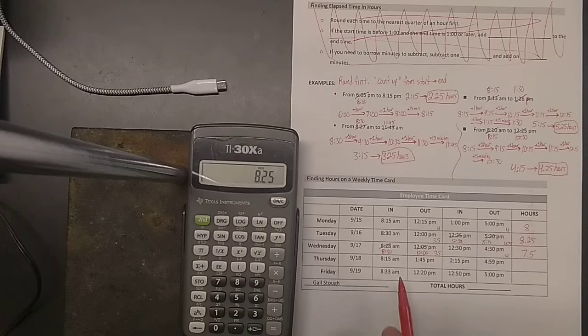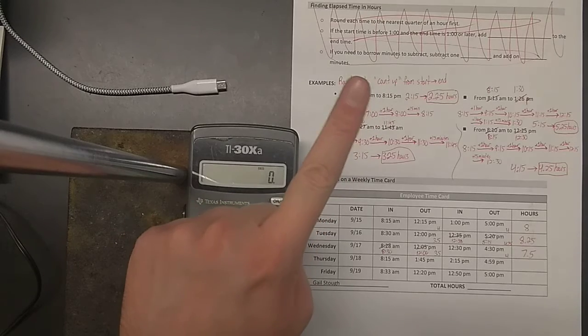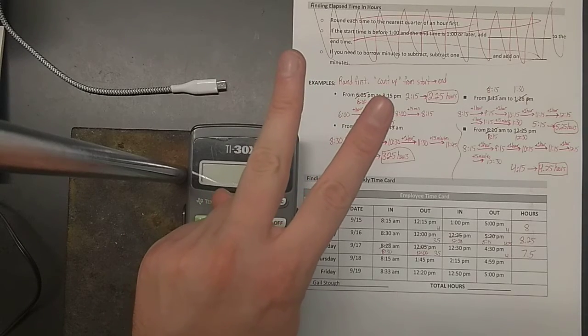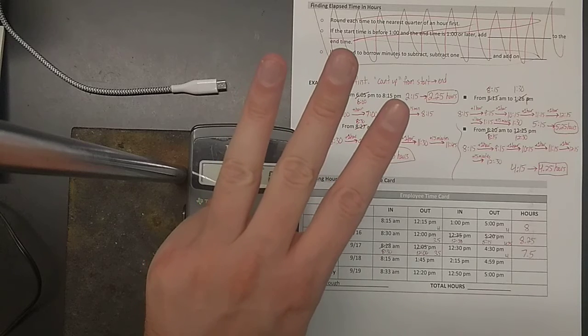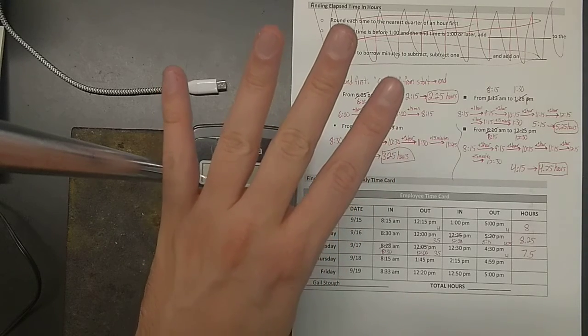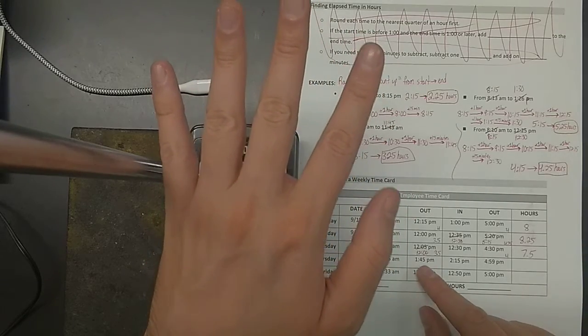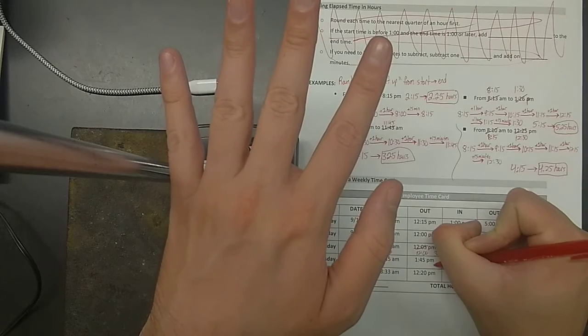2 more days. On Thursday, she works from 8:15 to 1:45, big morning shift. So we start at 8:15. Add an hour to that, 9:15. Add another hour to that, 10:15. Add a third hour, 11:15. Add another hour, 12:15. Still not there. Add a fifth hour, 1:15. I'm within an hour of 1:45, so I'm going to write down 5 because it's been 5 hours added so far.